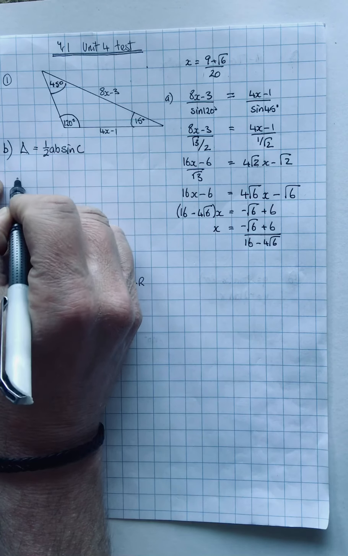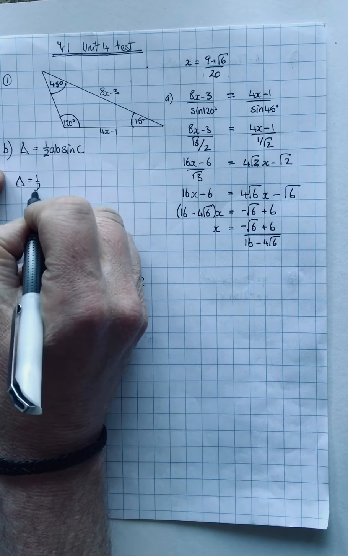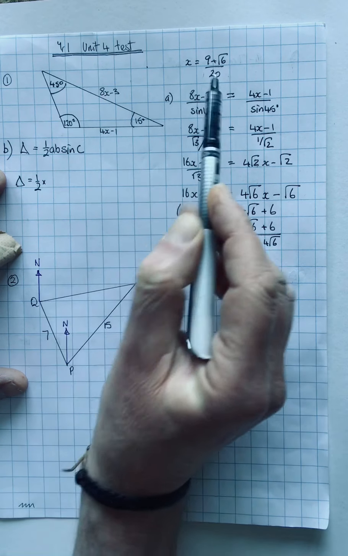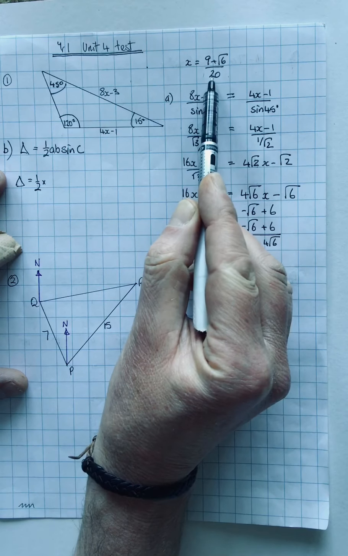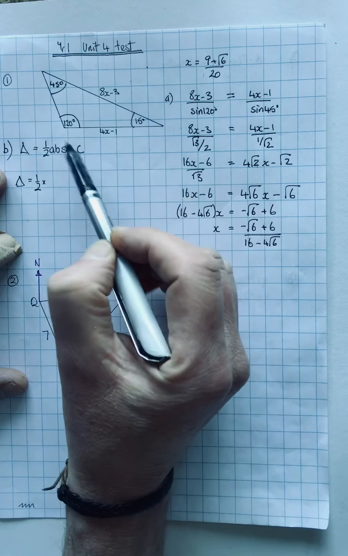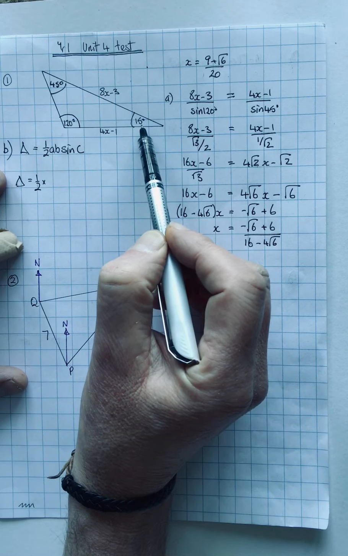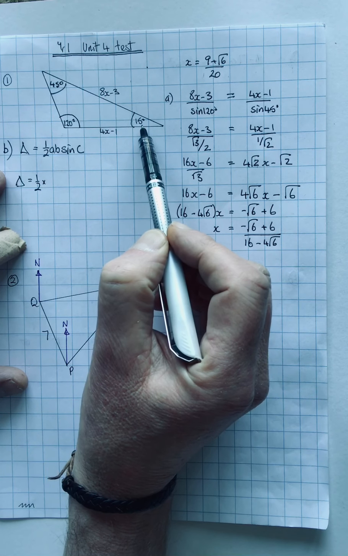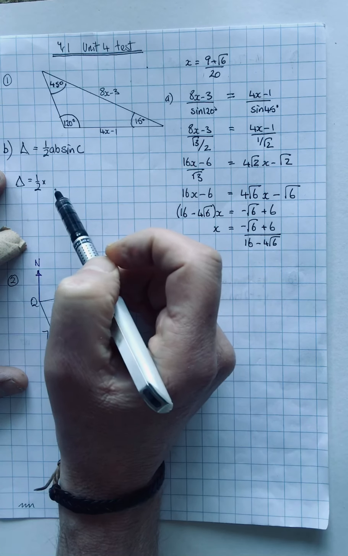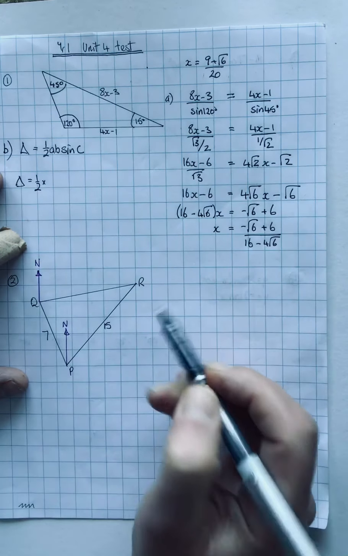There's the angle, so the area of the triangle is going to be half times a, which is 4x minus 1, so it's 4 times this minus 1, times b, which is 8 times that minus 3, times the sine of 15. And because we're doing this to decimal places, you can use your calculator for that.